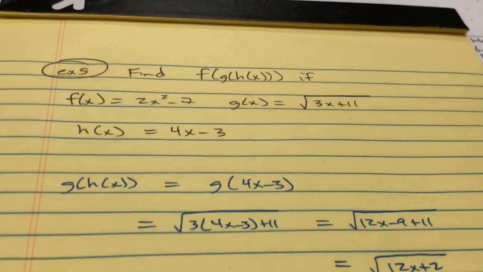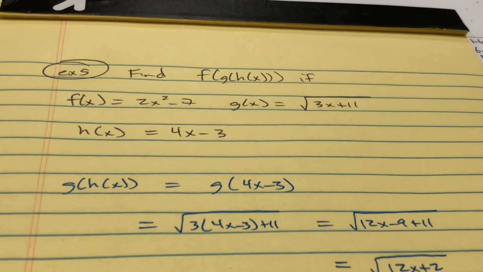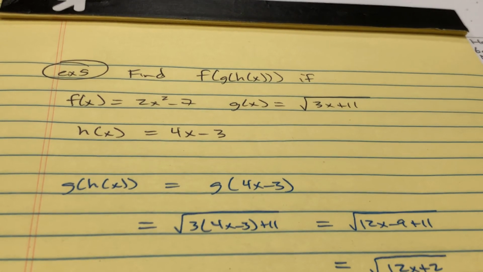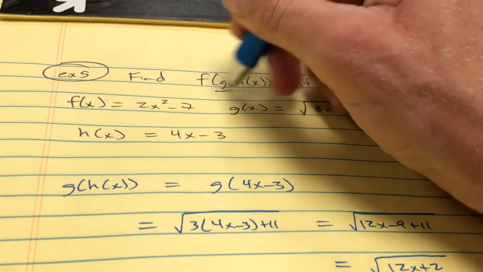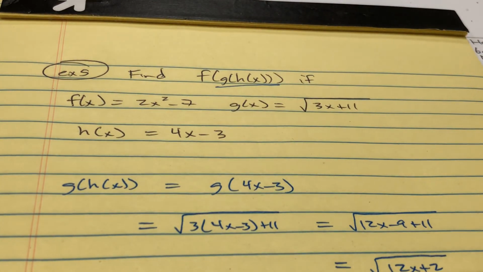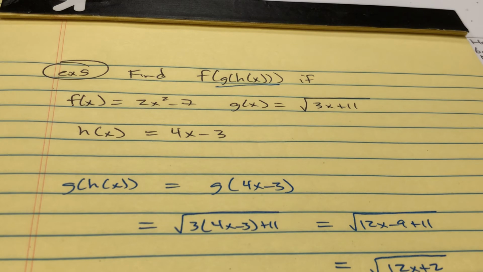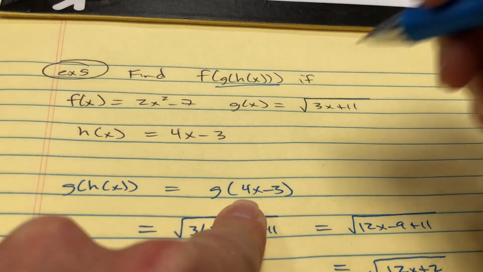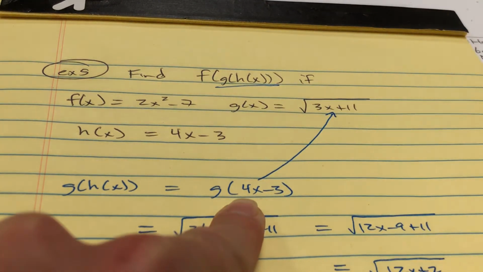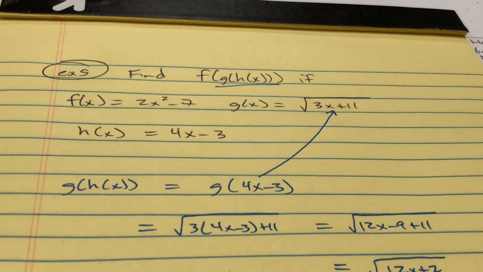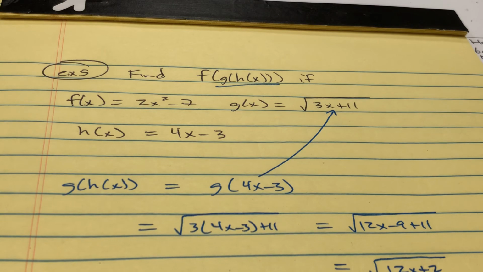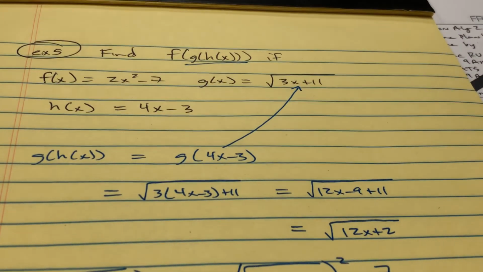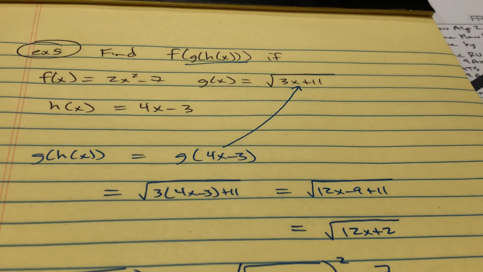Find f of g of h of x. If f of x is this, g of x is that, and h of x is 4x minus 3. We'll do g of h of x first. So g of h of x is g of 4x minus 3. That means you're plugging in 4x minus 3 for x right there. So 3 times what you're plugging in for x plus 11. That is the square root of 12x plus 2.